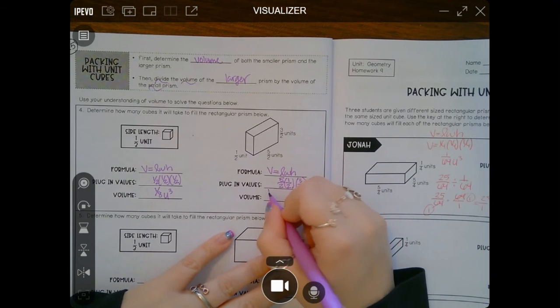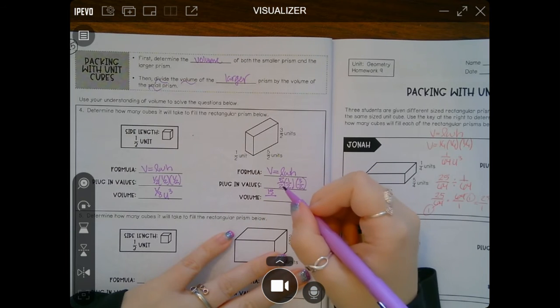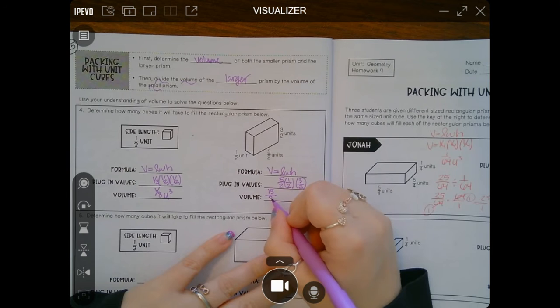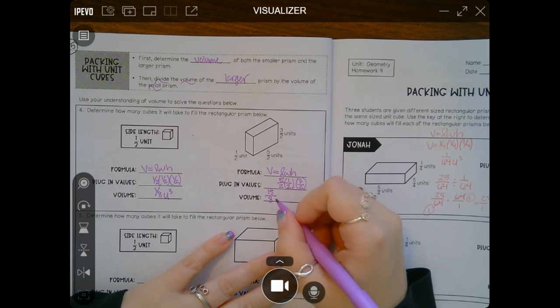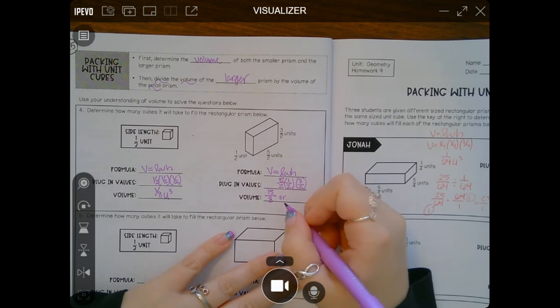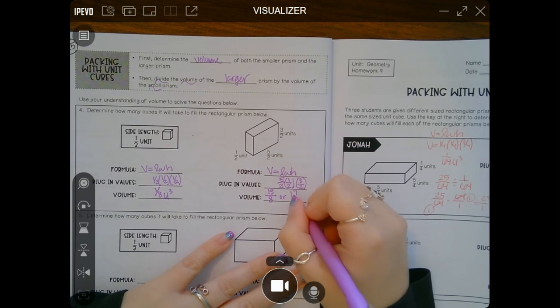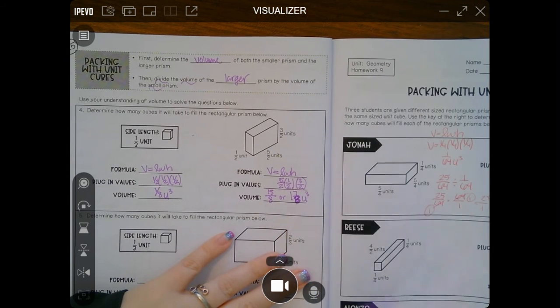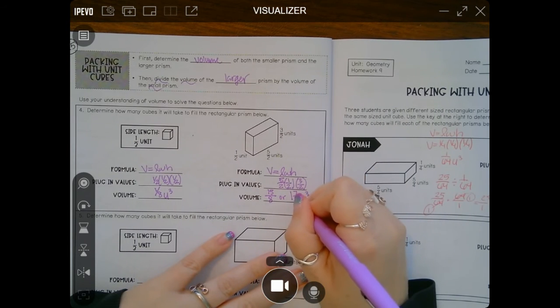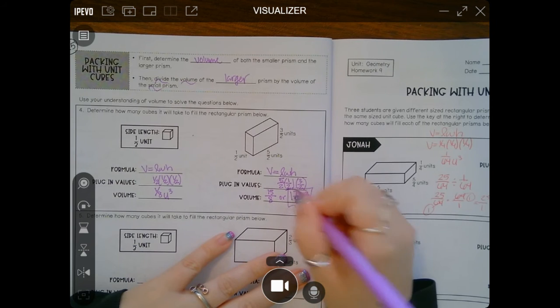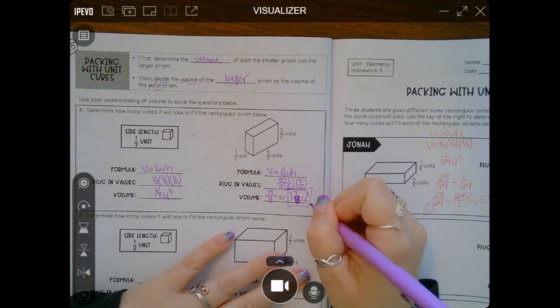Well, 5 times 3 is 15. On bottom, 2 times 2 is 4, and 4 times 2 is 8. Okay, so 15/8, or if you want to simplify that, 8 goes into 15 once with a remainder of 7. So 1 and 7/8 cubic units. Okay, so these are saying the same thing. This is probably what I would write the answer of my volume as, 1 7/8 cubic units.